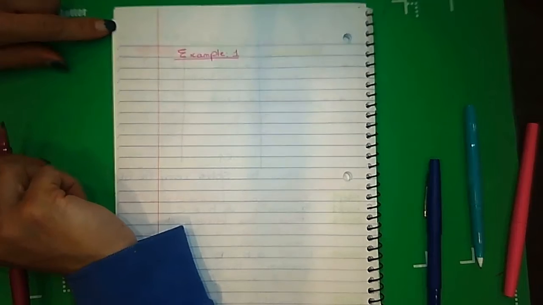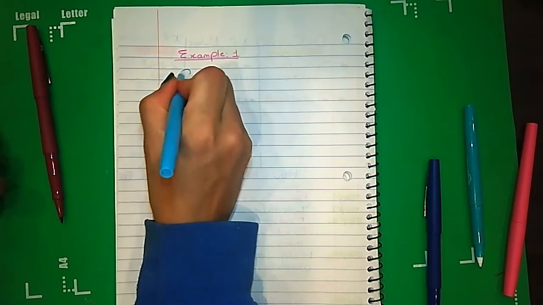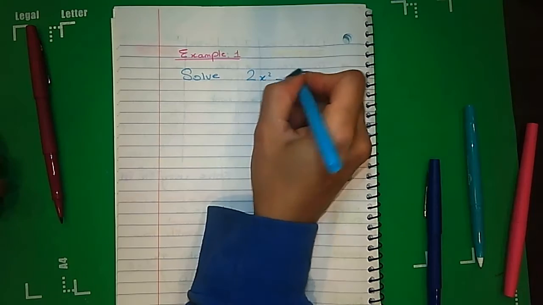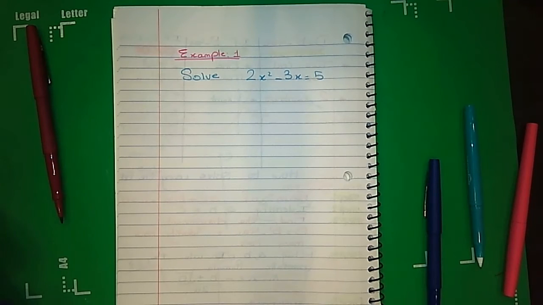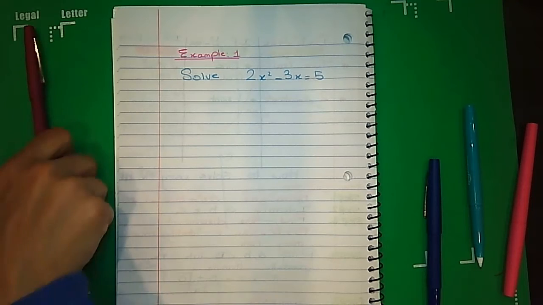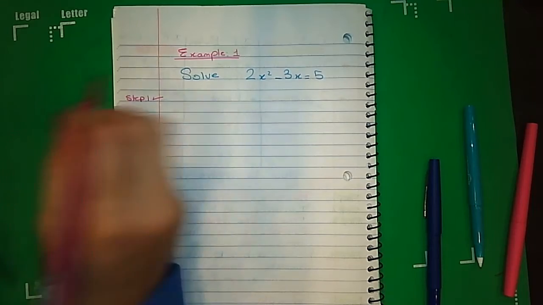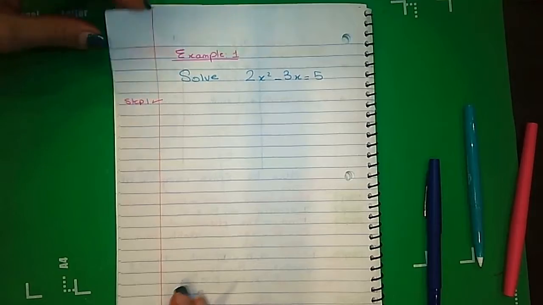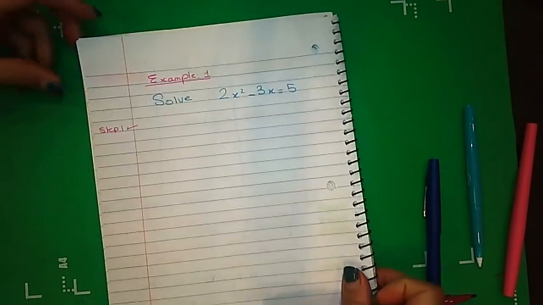Alright, example 1, the question is, solve 2x squared minus 3x equals 5. So first of all, I'm gonna say, is step 1 valid? No, it's not. So I need to arrange it. Step 1, remember we have to put it in the form of ax squared plus bx plus c.